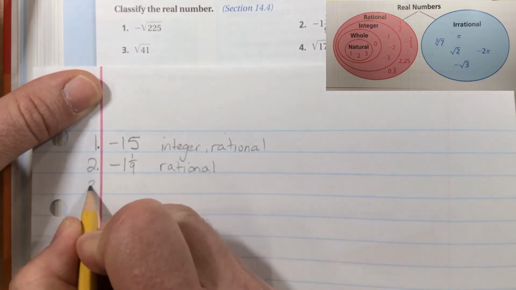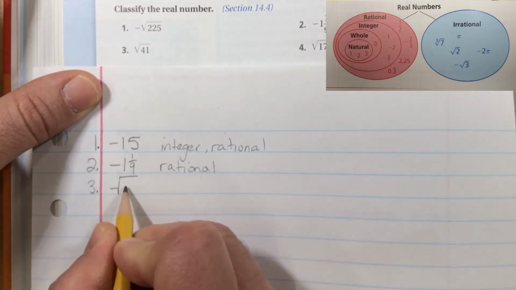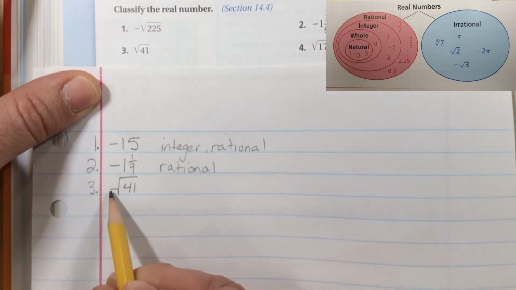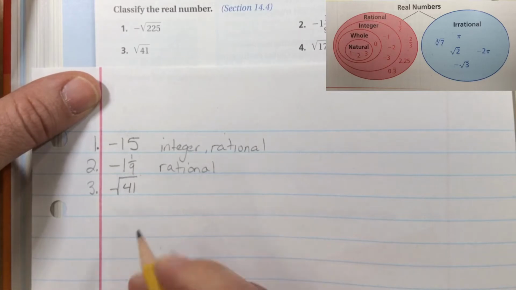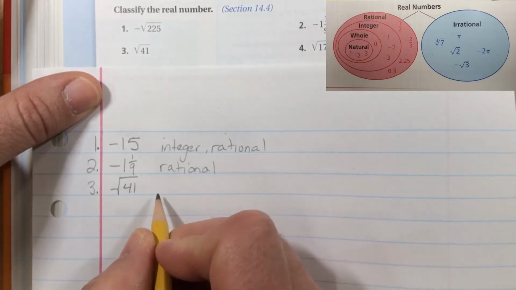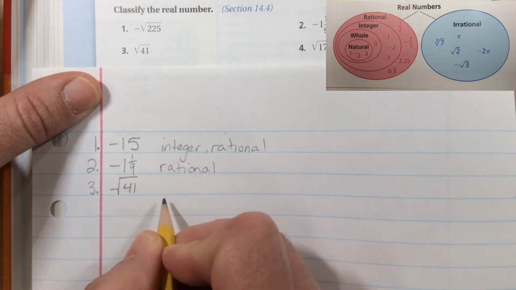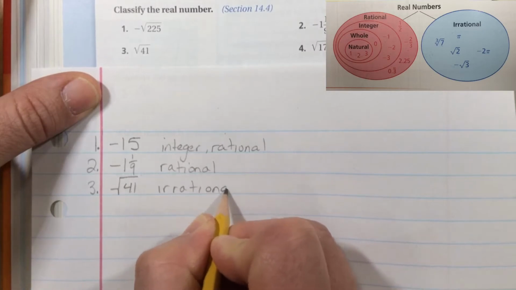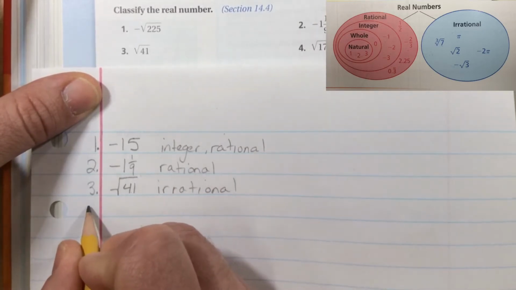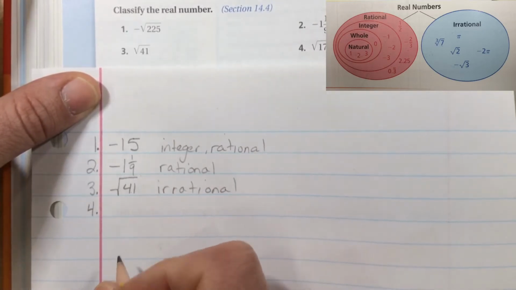Number 3, the square root of 41. Well, as soon as we see that square root, if that's not a perfect square inside, then this is irrational, and 41 is not a perfect square. 36 is, 49 is, but nothing in between. So irrational. And as soon as it's irrational, we don't have to think about it anymore. It's only one category it's going to fall into.